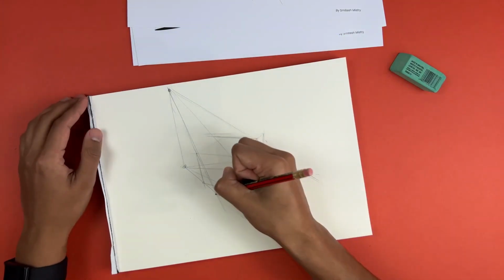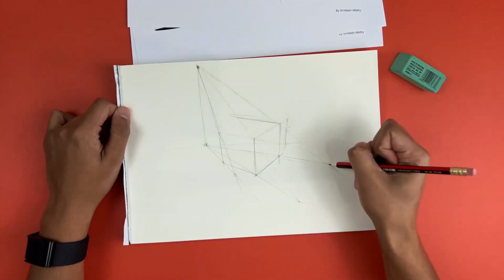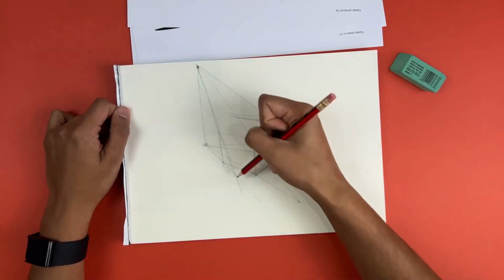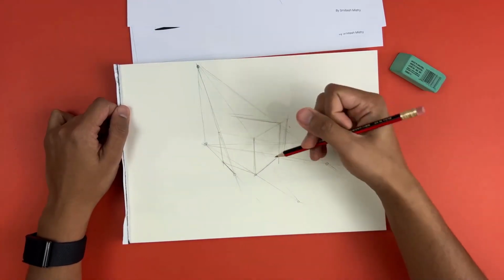So now where they interact, so we've got 1 point, 2 point, and 3 point. So all we're going to do is going to join these up together. So we've got one here.